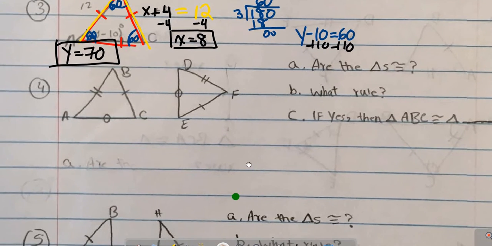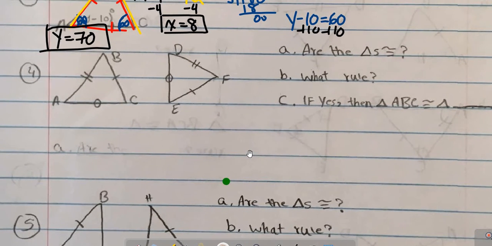Okay, number 4 asks this question. Are the triangles congruent? If so, what's the rule and which triangle is congruent to which triangle? Now, when they say what's the rule, it's going to be one of these four: side, side, side; side, angle, side; angle, side, angle; and angle, angle, side. It's one of those. Let's see what we have here.